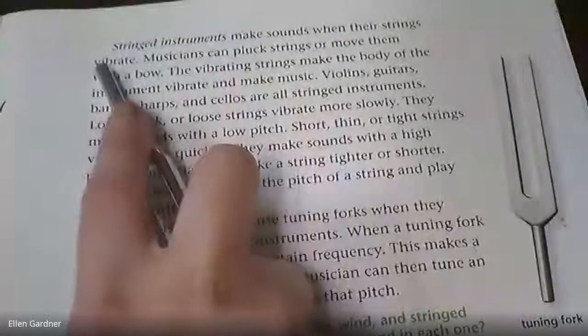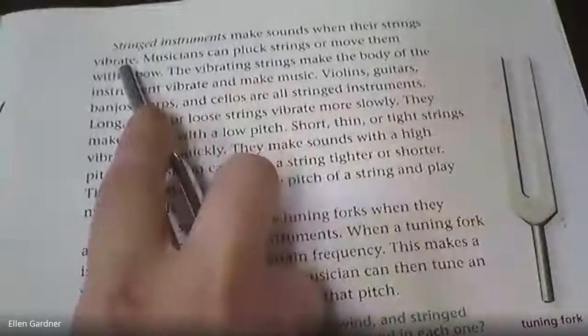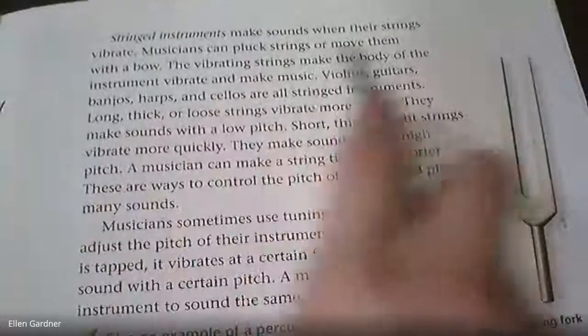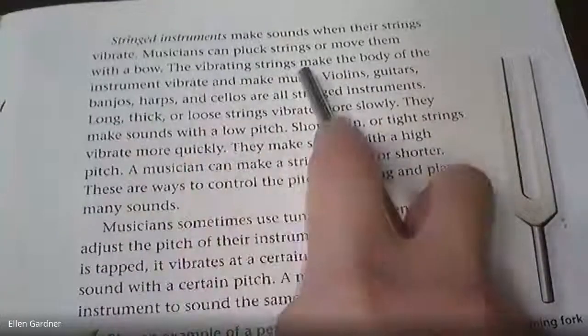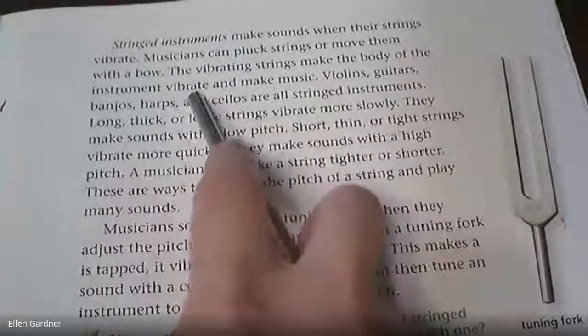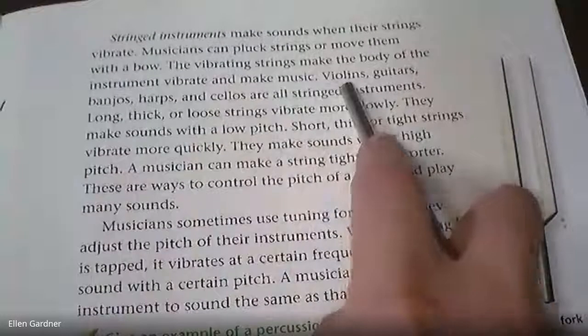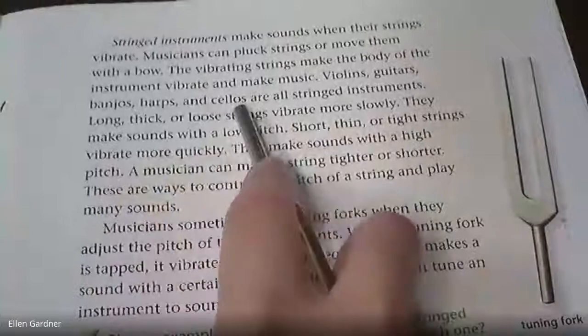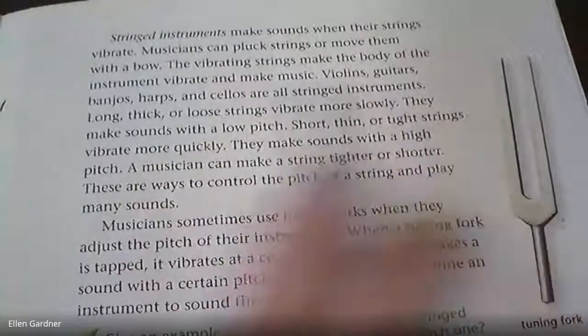Now, stringed instruments make sounds when their strings vibrate. Musicians can pluck strings or move them with a bow. The vibrating strings make the body of the instrument vibrate and make music. Violins, guitars, banjos, harps, and cellos are all stringed instruments.